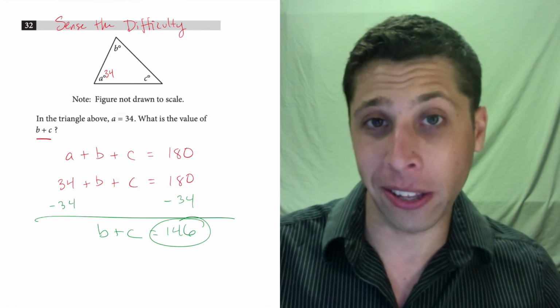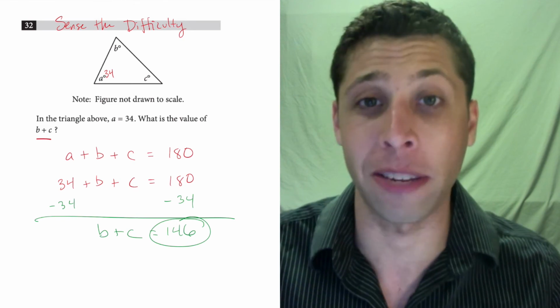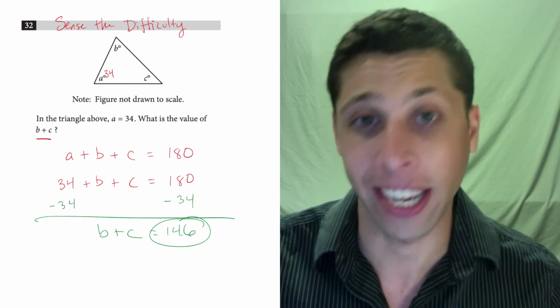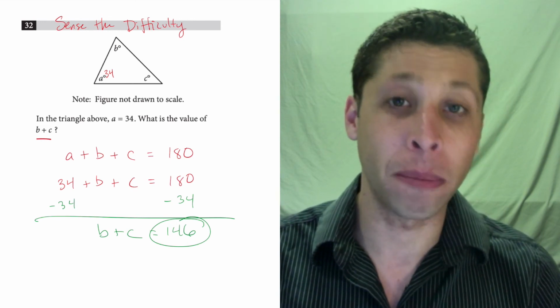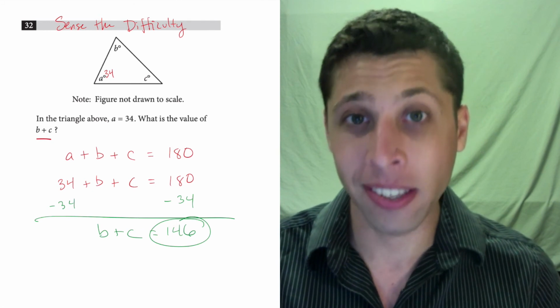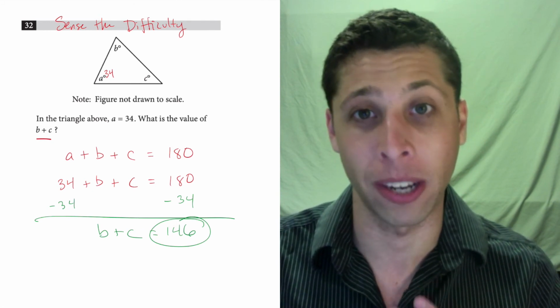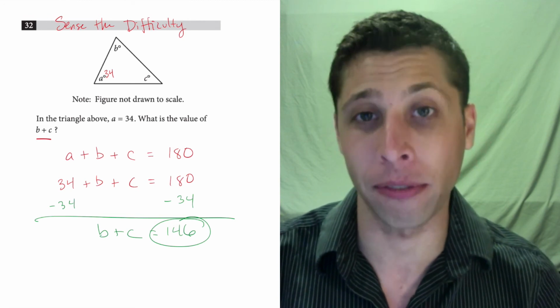Once you get over that, though, a question like this, who cares that they asked for B plus C? It doesn't actually matter. We can solve for it just as easily as if they had wanted us to find an X. So a lot of different things coming together in this question, but hopefully this is an easy 10 points. Not that complex of geometry, not that complex of algebra. Just trust the difficulty is going to be easy because it's near the beginning of these grid-in free response questions.